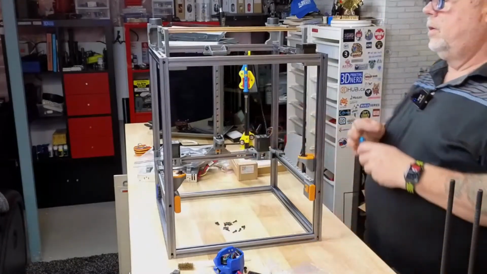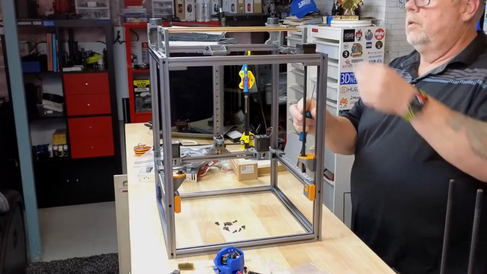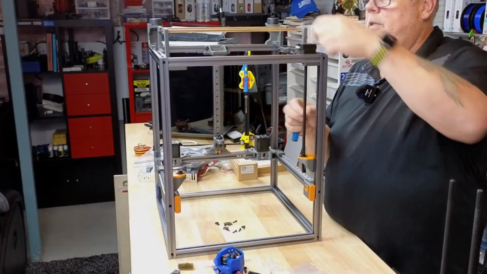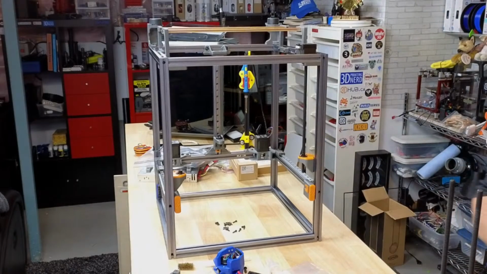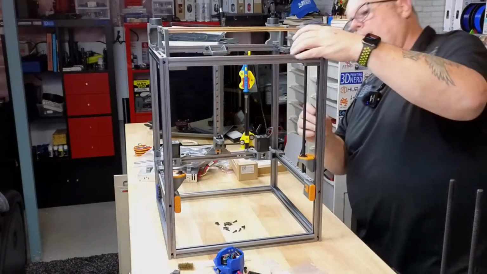And then, oh, orient the motor the right way. Aha. Just about got caught again. And then we're going to screw these in.